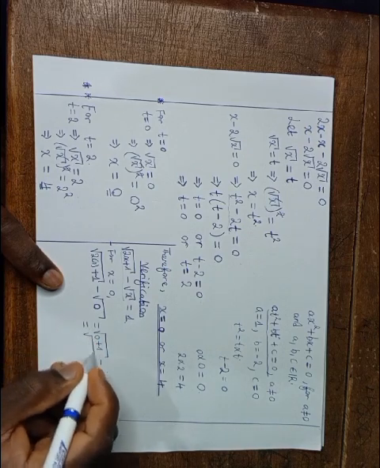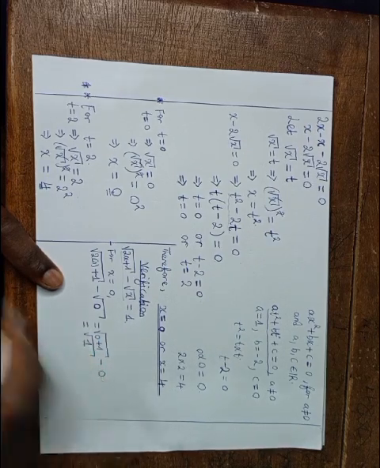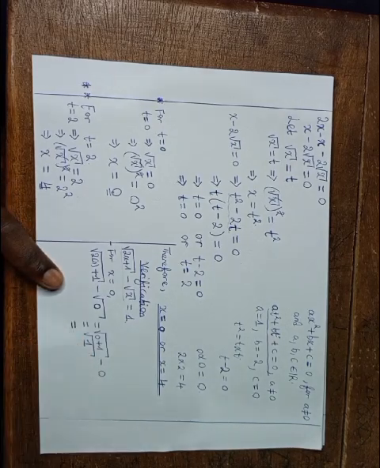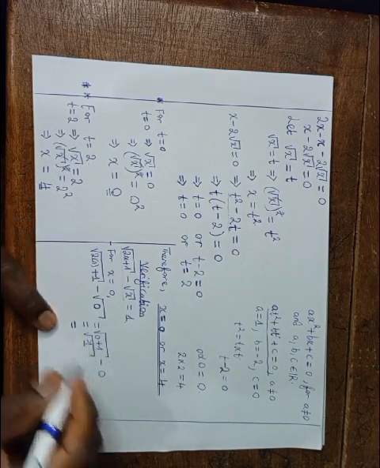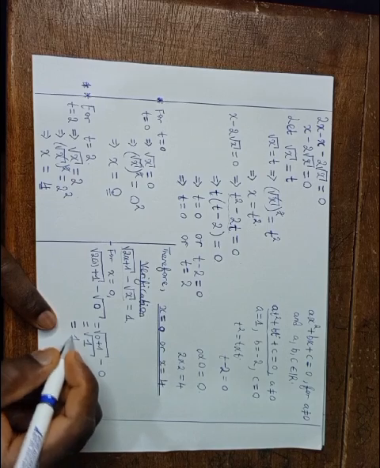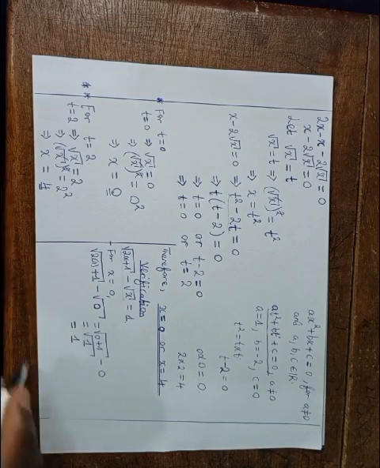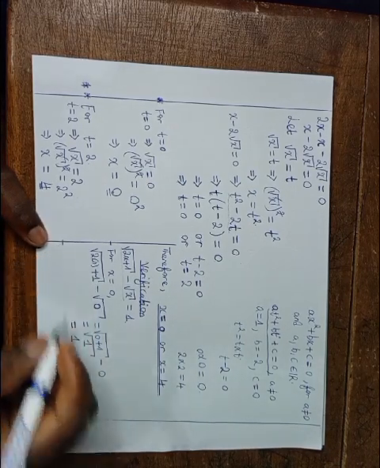This will give us the square root of 0 plus 1, which is 1. And in this case, we are simply going to take down the positive root. The square root of 1 is simply 1, which is true.